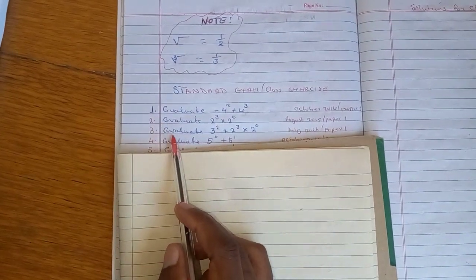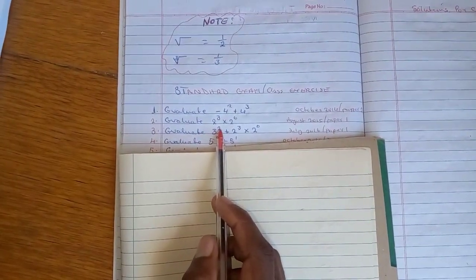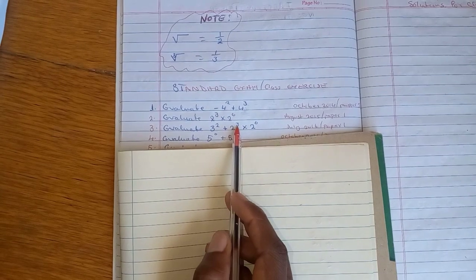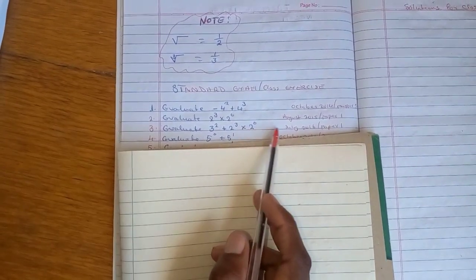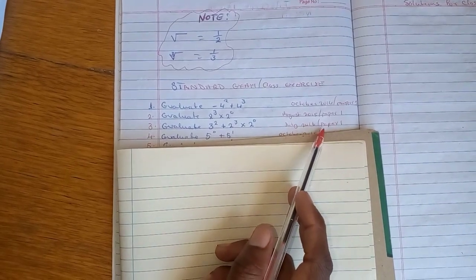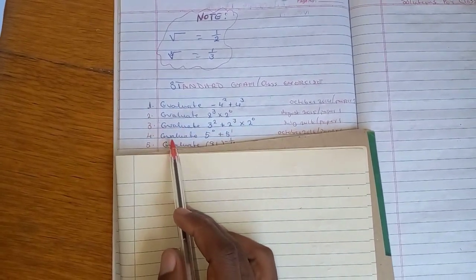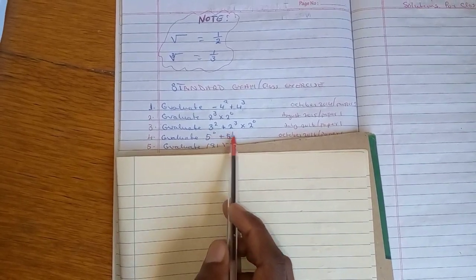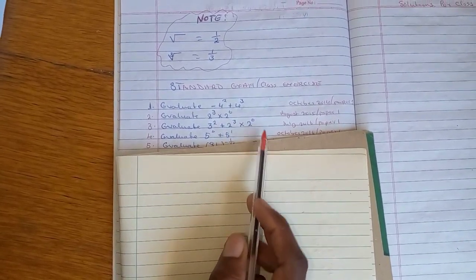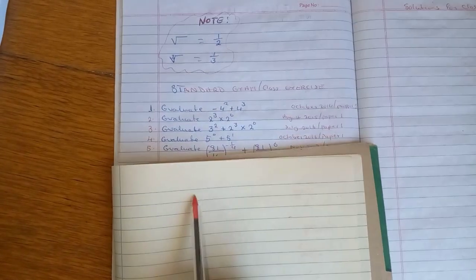Also, evaluate 3 to the power 2 plus 2 to the power 3 times 2 to the power 0, from July 2016 paper 1. Question 4: evaluate 5 to the power 0 plus 5 to the power 1, from October 2016 paper 1.